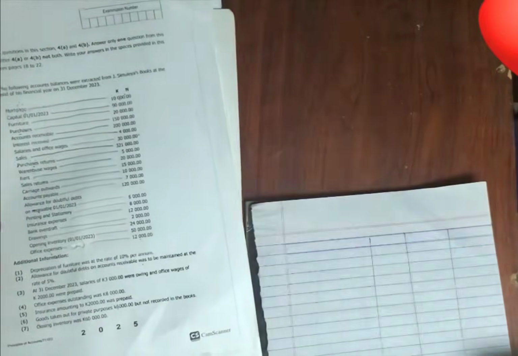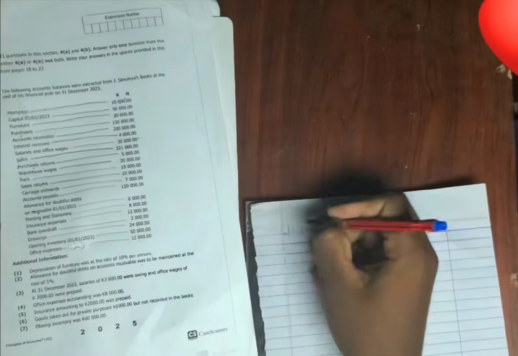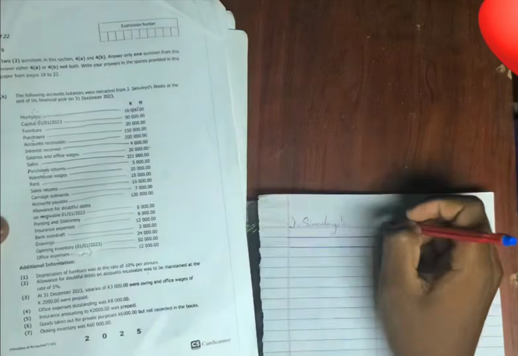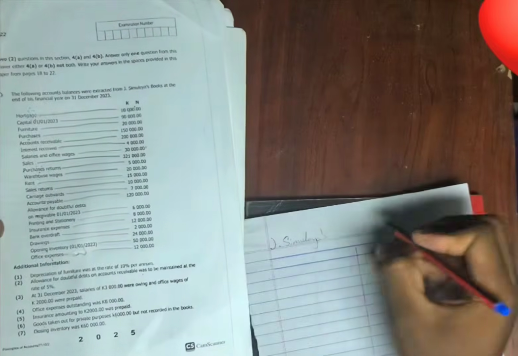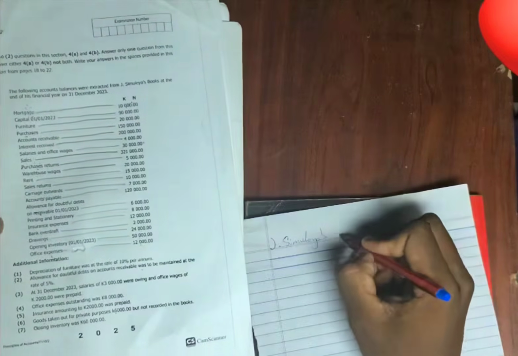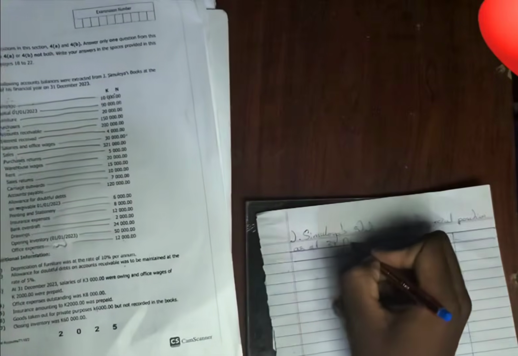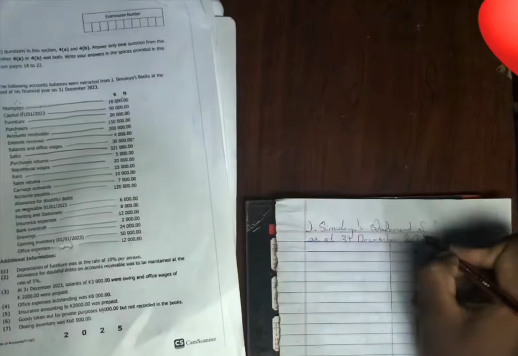So we start with the title first, similarly as before: statement of financial position as at 31st December 2023.